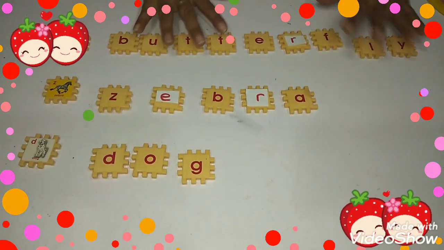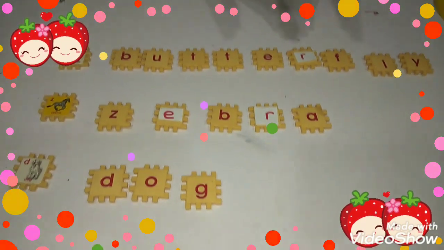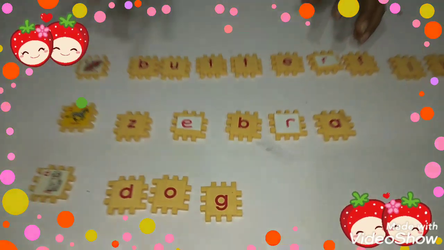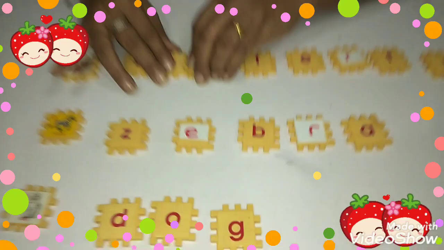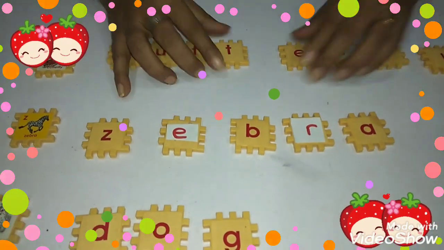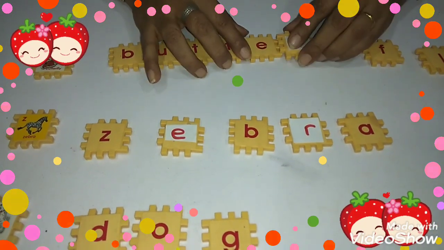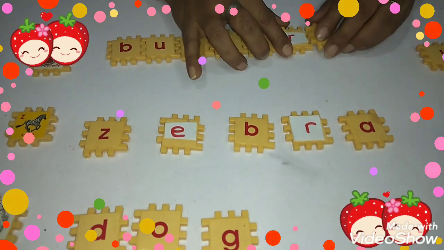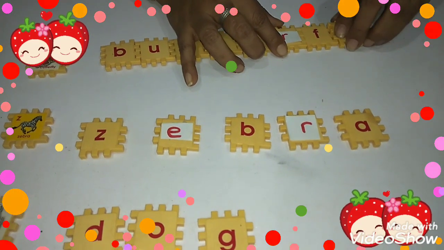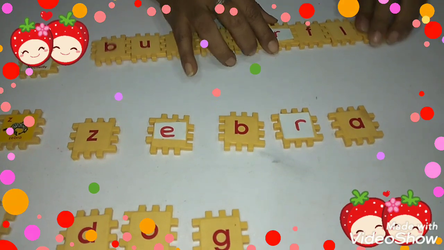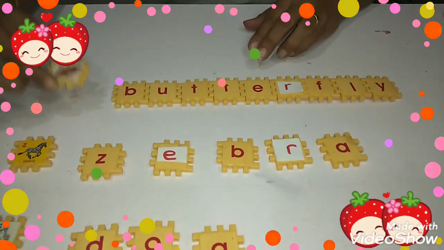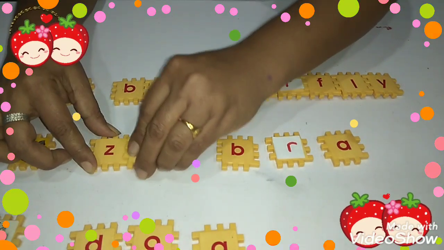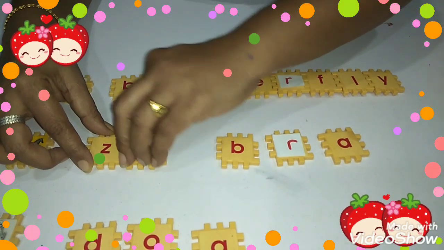All right, so this is the lesson for today, where the child has to match the word to the picture, or we can actually give it to them. Okay, complete these letters or this word, and the child has to match. Okay, butterfly. Okay, this is the butterfly. Okay, so this is zebra.